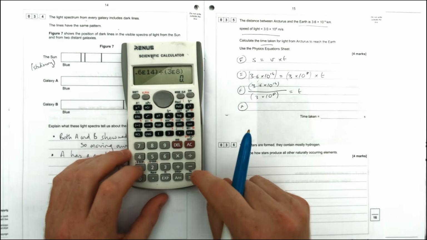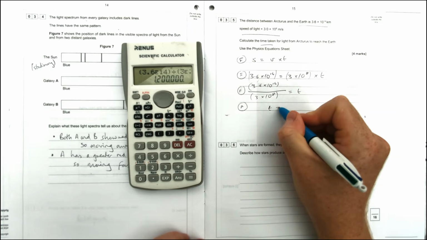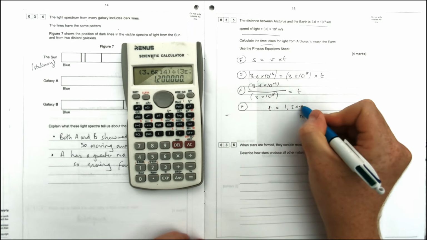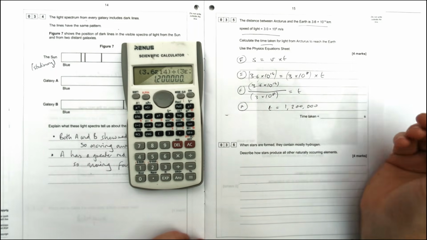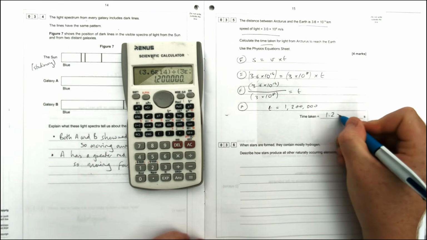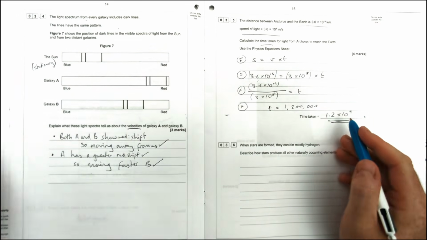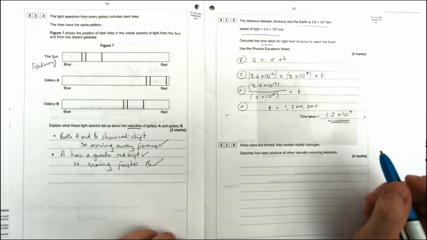And if you do all that, you're going to get a value for the time taken of, what was it, 1,200,000. And we don't need to put it in standard form. You can do, but it's the same thing, 10 to the power 9. And even though it seems really big, don't forget we're talking about space here, so big numbers are quite standard.